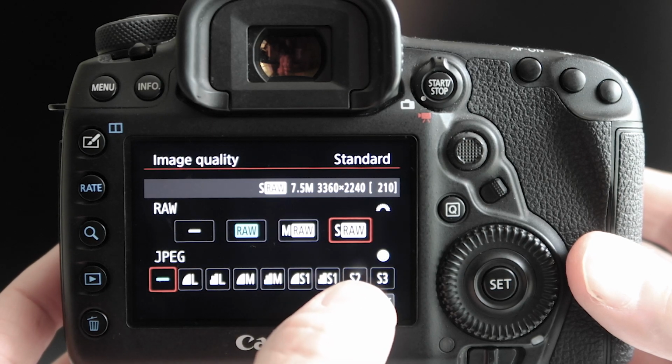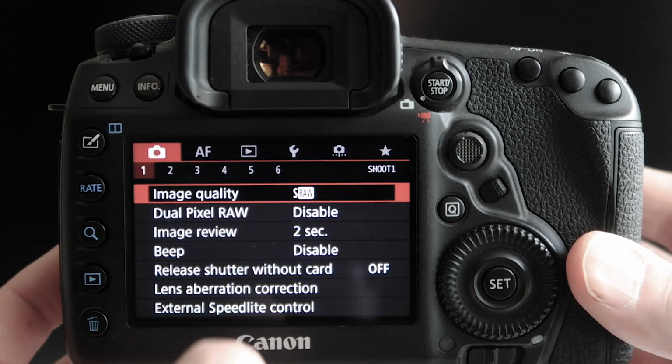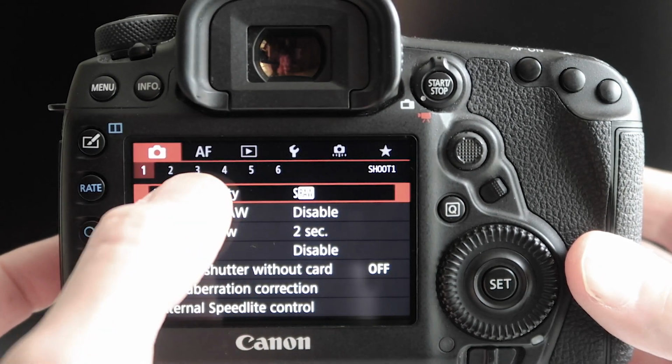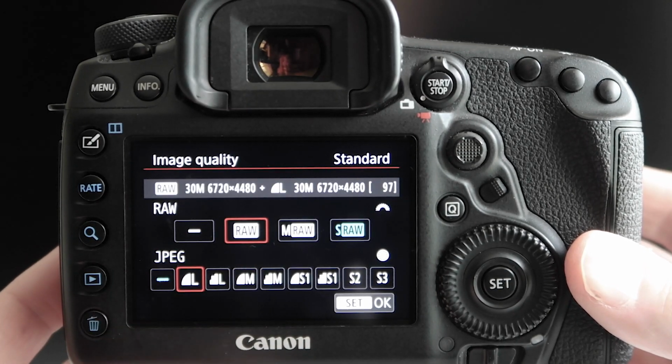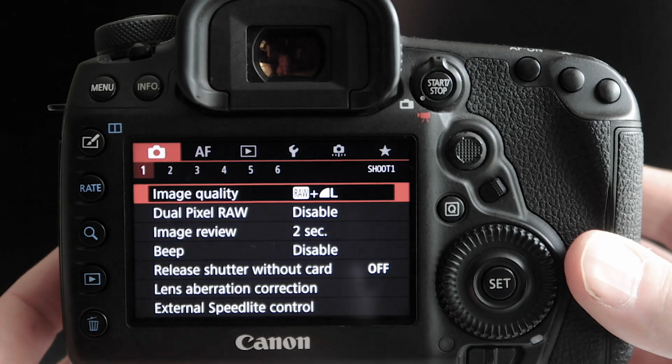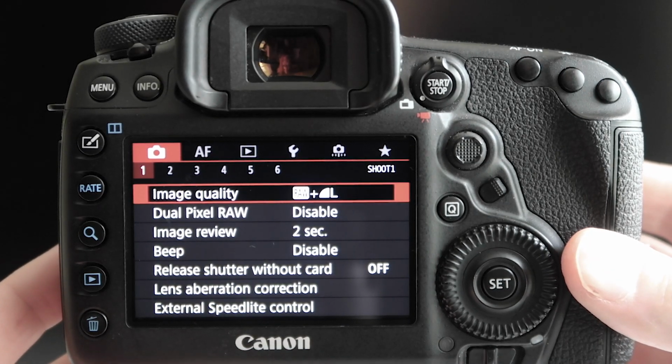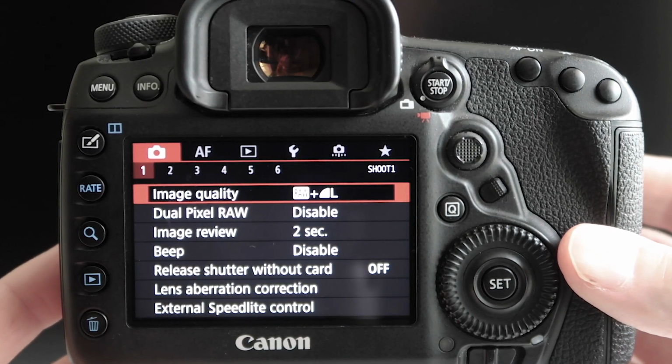If you don't want to shoot JPEGs and you just want to shoot in RAW, you just simply tap the minus there. So if we go back to our menu by tapping OK, right now we're just shooting in S RAW. I'm going to go back and change that to RAW and fine large JPEG, hit OK, and we see that denoted right there.